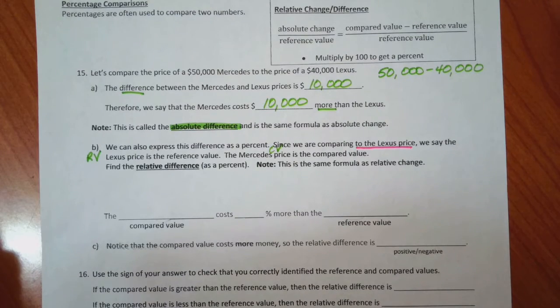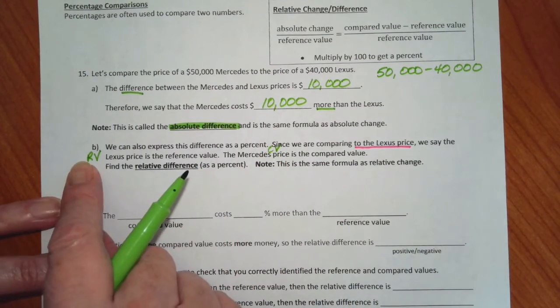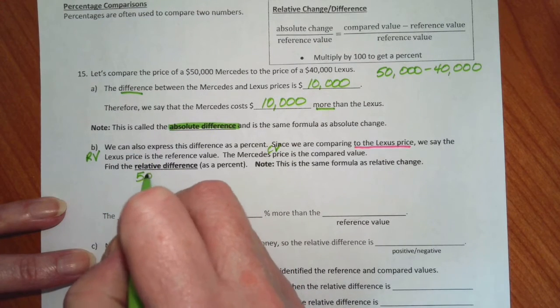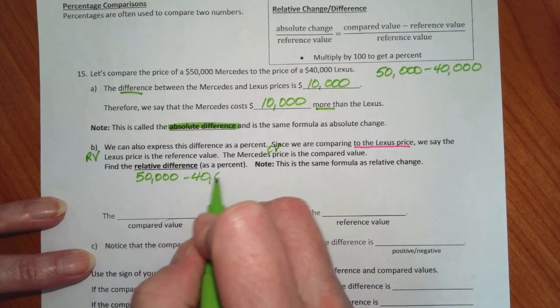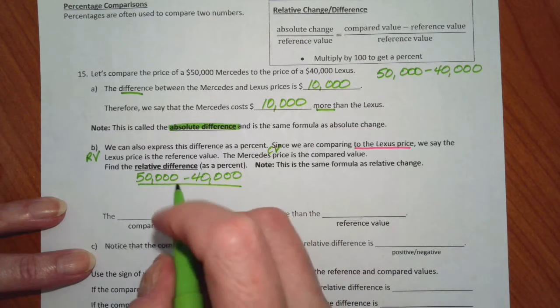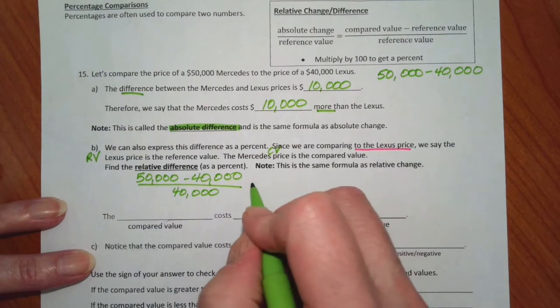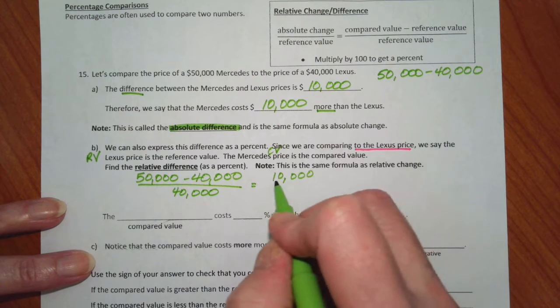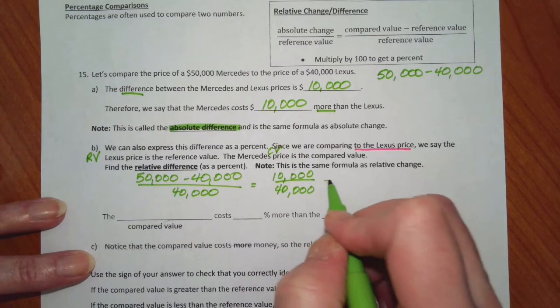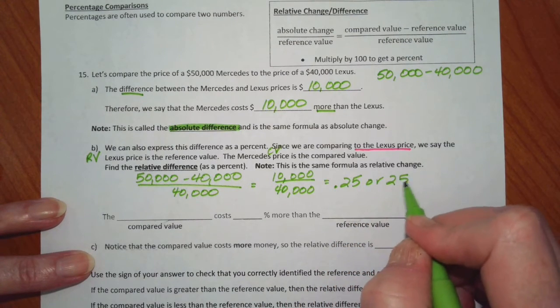So if I want to find the relative difference as a percent, I take the compared value minus the reference value, so 50,000 minus 40,000, divided by 40,000, which gives me 10,000 divided by 40,000, which is 1/4 or 0.25 or 25%.